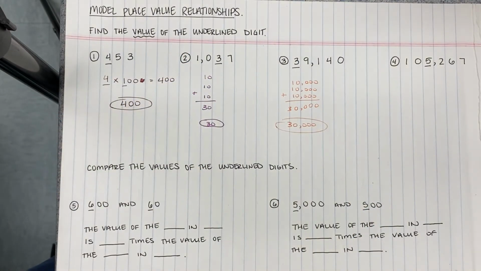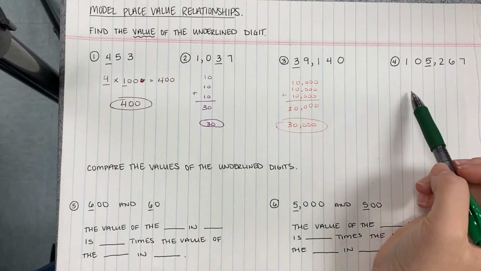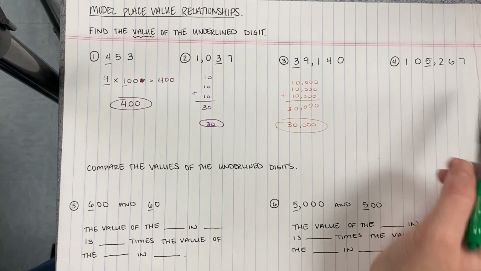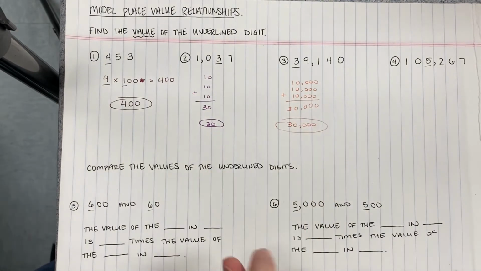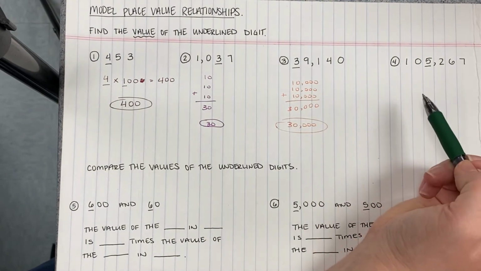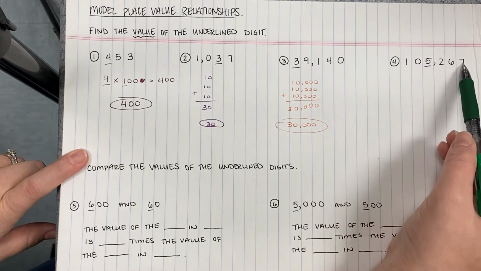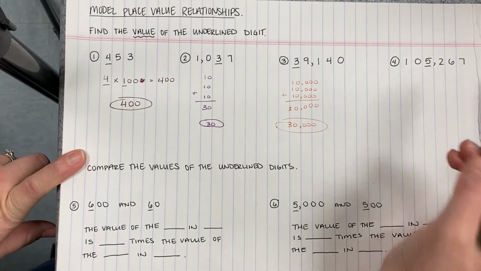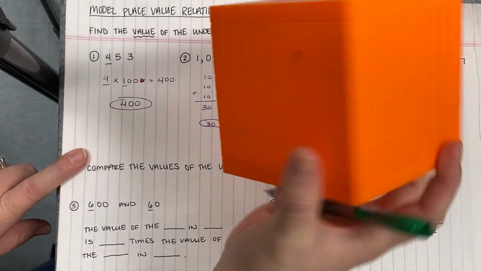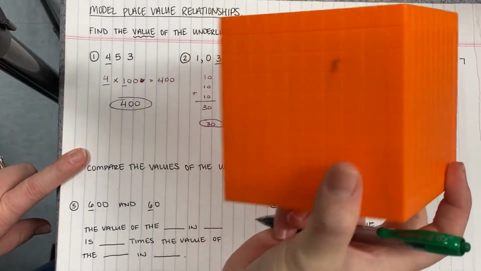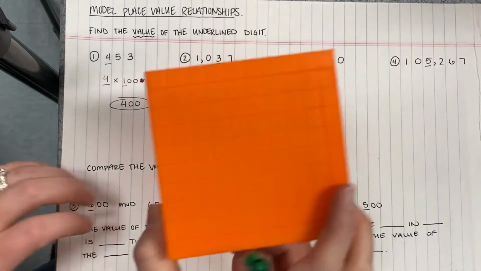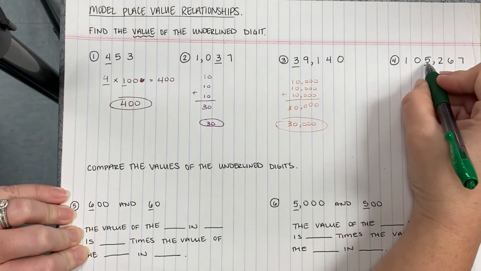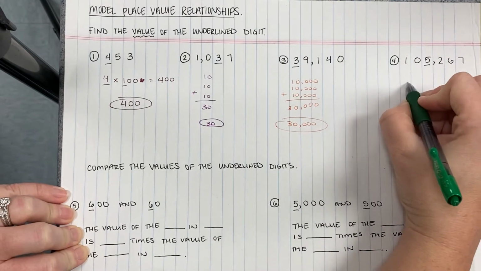Your last example like this, your number is 105,267. Instead of laying out all of our base 10 blocks, we can simply look at the underlying digit. 5, ones, tens, hundreds, thousands. I have 5 thousands. That means I'm gonna need this thousands block 5 times. Instead of laying these all out, I can draw 5 1000s.